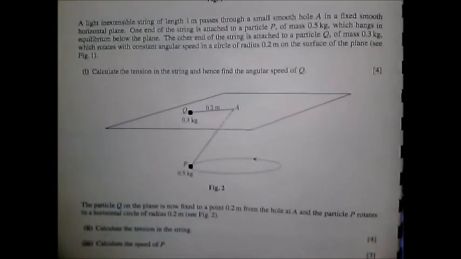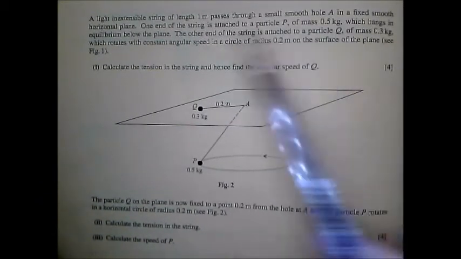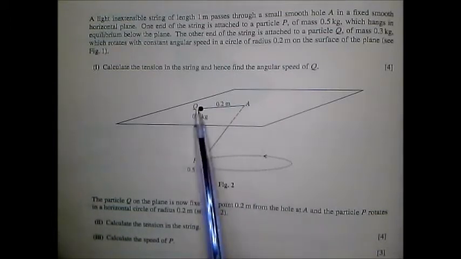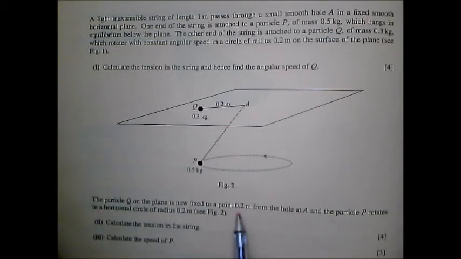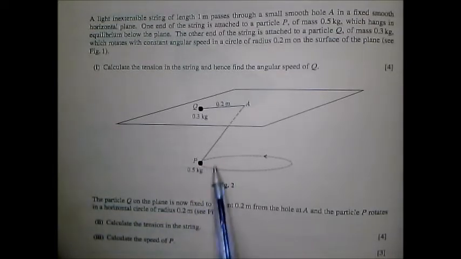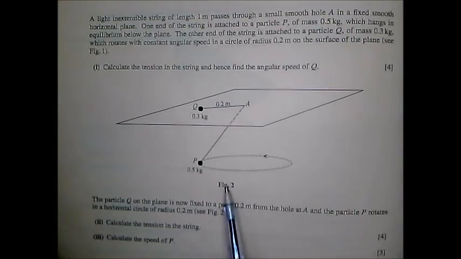Let's look at part 2. So, it complicates it now a little bit more. Our particle Q on the plane is now fixed to the point 0.2 metres from the hole, and now particle P is rotating in a horizontal circle of radius 0.2 metres.